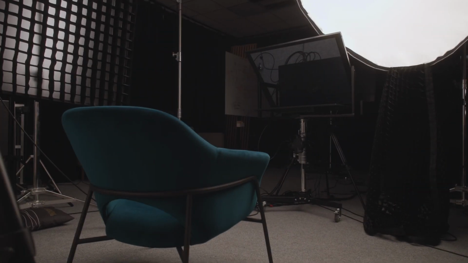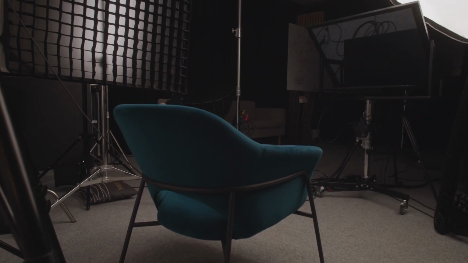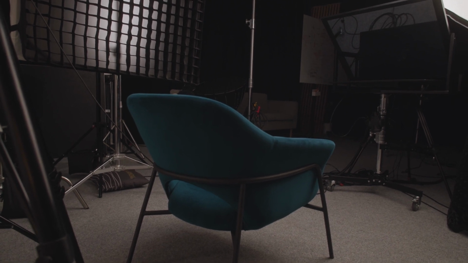And one more thing I forgot to mention is if you look at our set, we used this teal chair for our talent. The funny thing is that we really wanted to use this chair, but there were no other props or anything in this color. So if we would use only this chair that was teal, it would look kind of off.